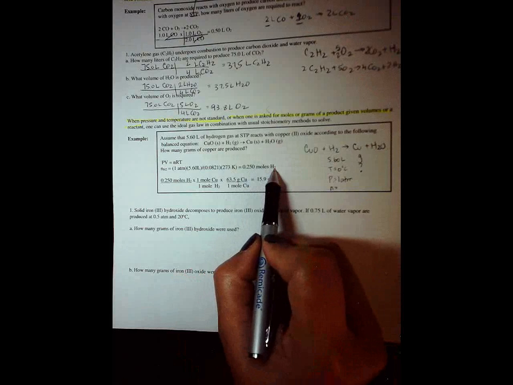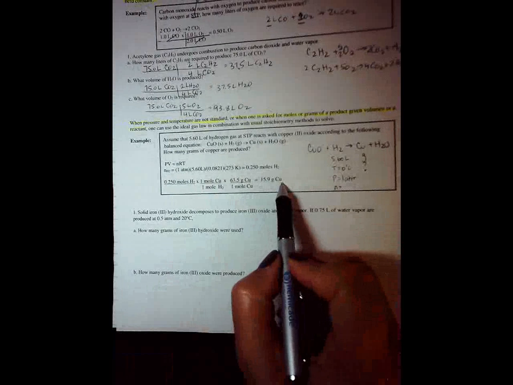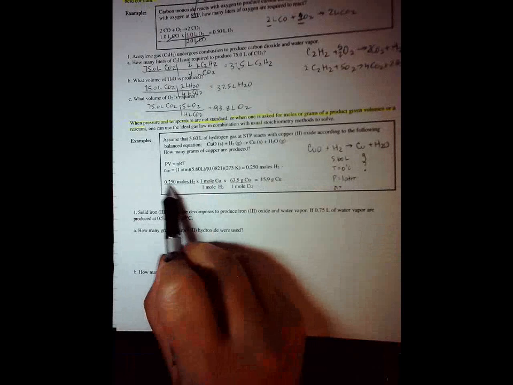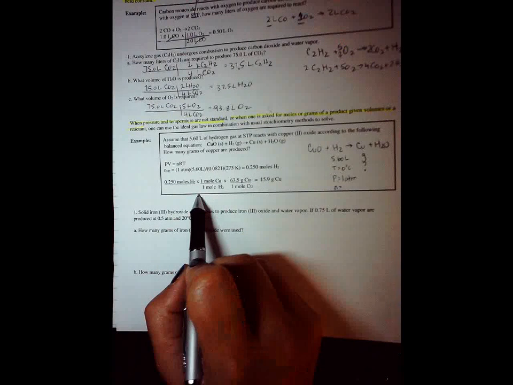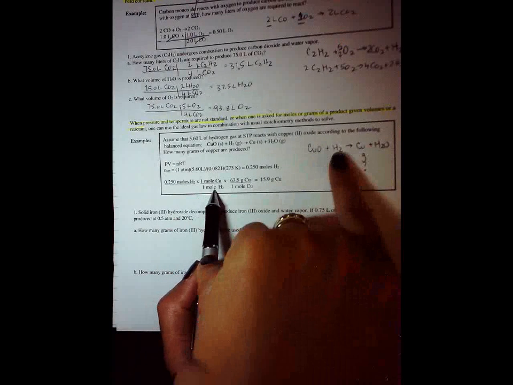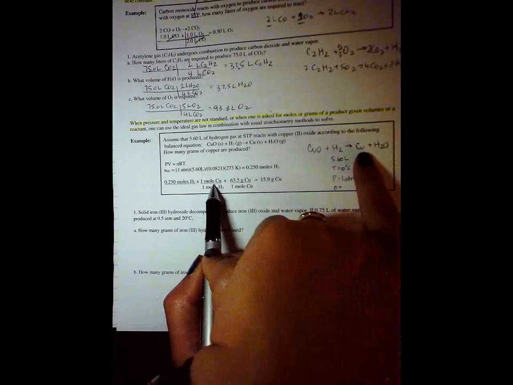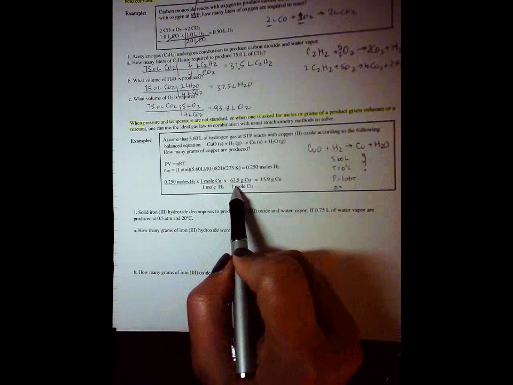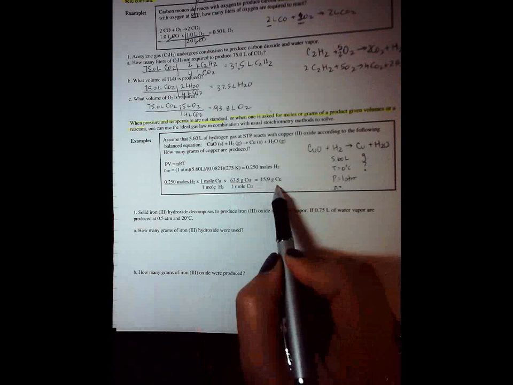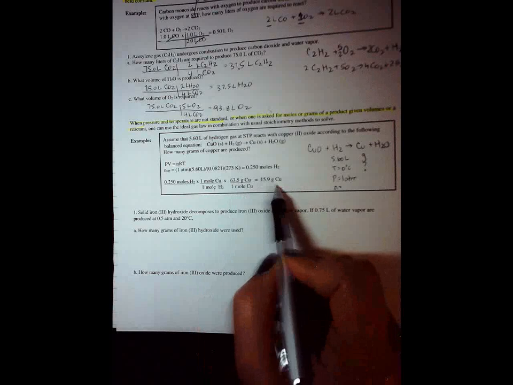Once I know the moles of hydrogen, now it's just a stoich question. I can set up a fence post to figure out how many grams of copper that is. You take the 0.25 moles of hydrogen and multiply it by the mole ratio. According to the balanced chemical equation, you need 1 mole of hydrogen for every 1 mole of copper. They wanted the answer in grams, not moles, so in a final step I multiplied by the formula weight, the molar mass, and I calculated that's 15.9 grams of copper.